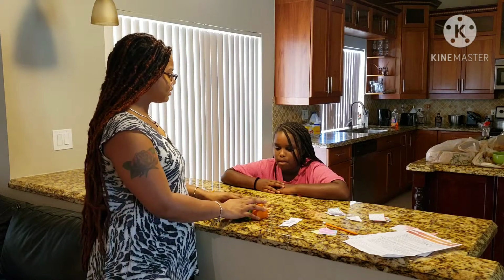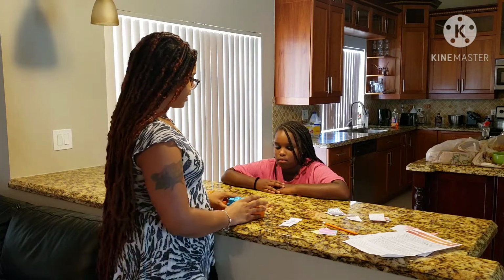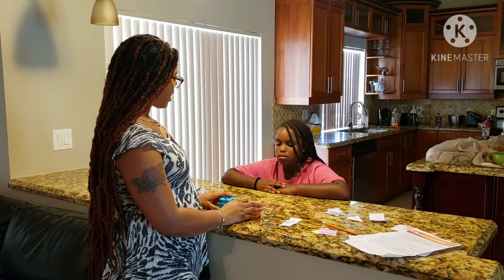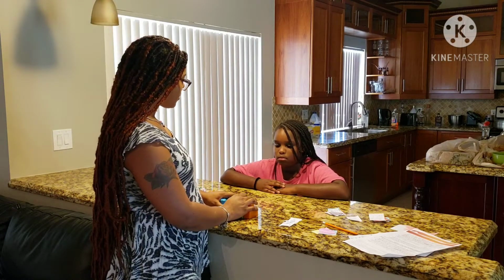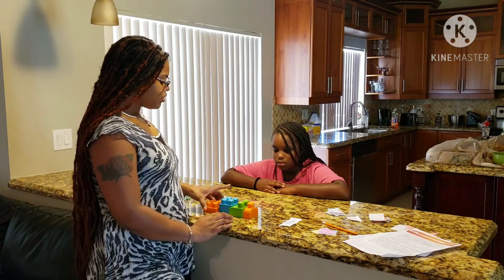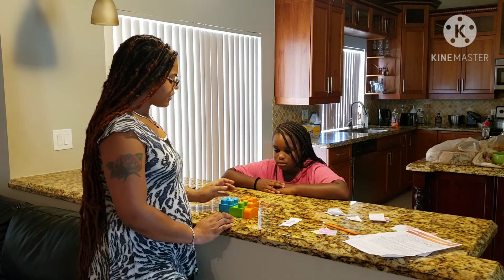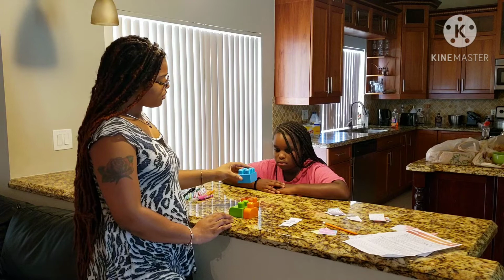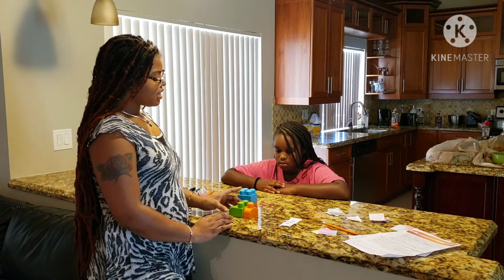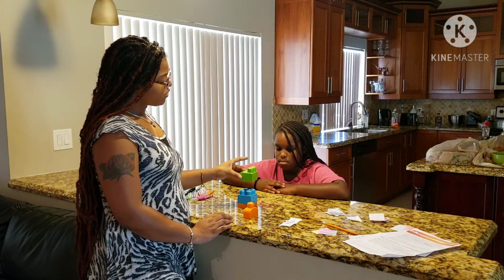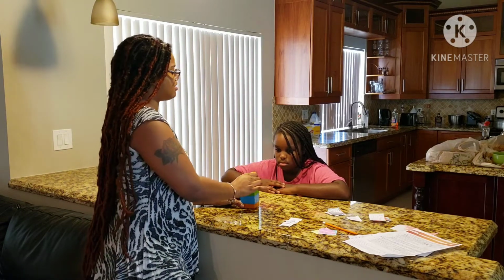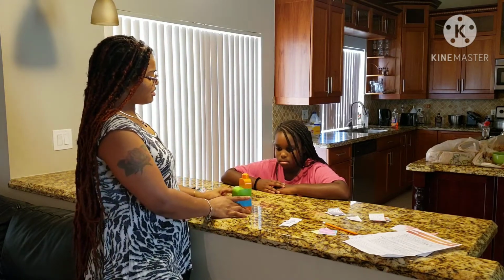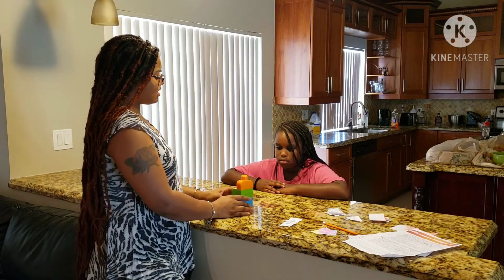Hi, Nyla. Today we're going to go ahead and build a house, okay? I'm going to show you how to build a house, and then I want you to do it, okay? So first, we're going to get the orange. Then we're going to put the blue on top of the orange. Then we're going to put the green on top of the blue. And then here goes the chimney. You see? Let me see you.